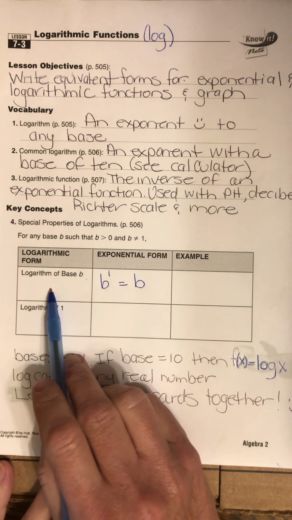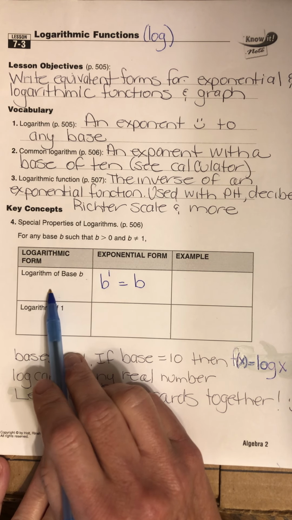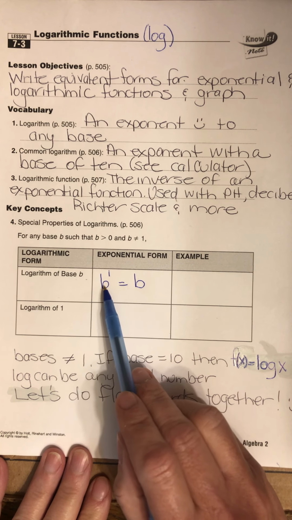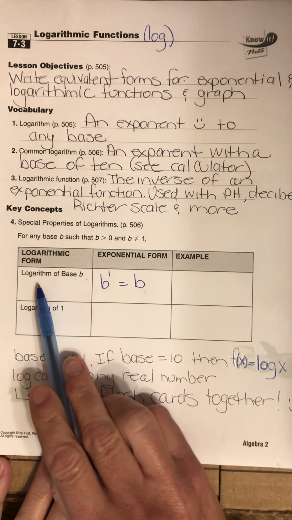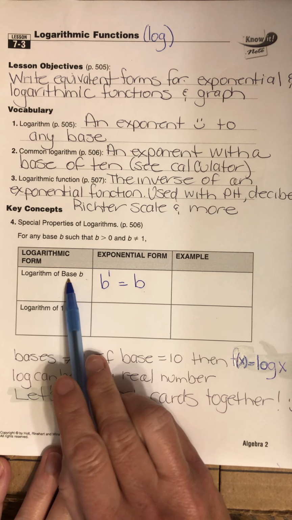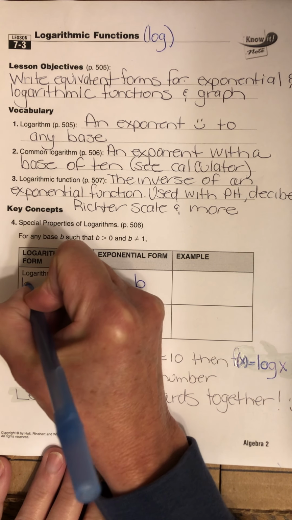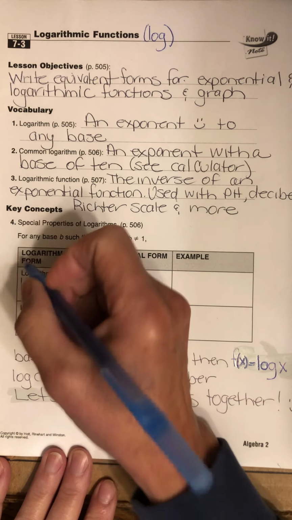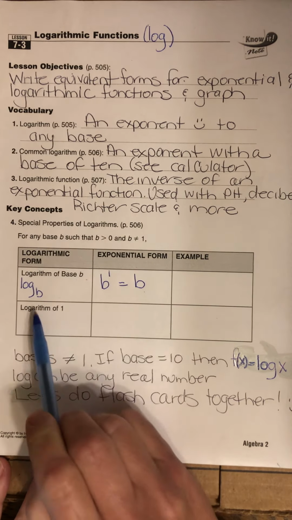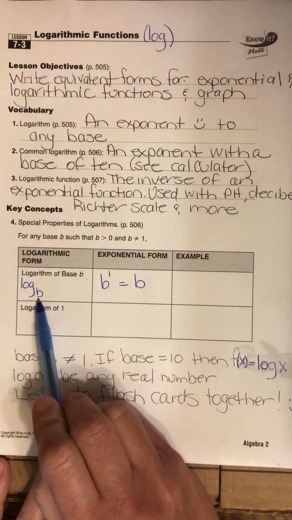So we're going to go to the left here. The way we would write this in logarithmic form, notice we have 1, 2, 3 pieces of information. To write log of base b, we simply start with the abbreviation log, and then notice our base is b, and so we put the base below because that's where bases go.